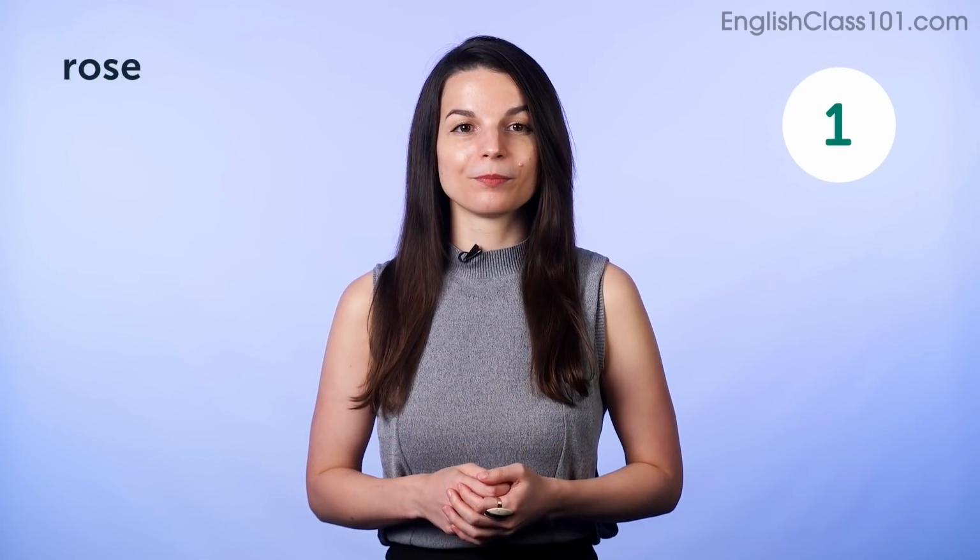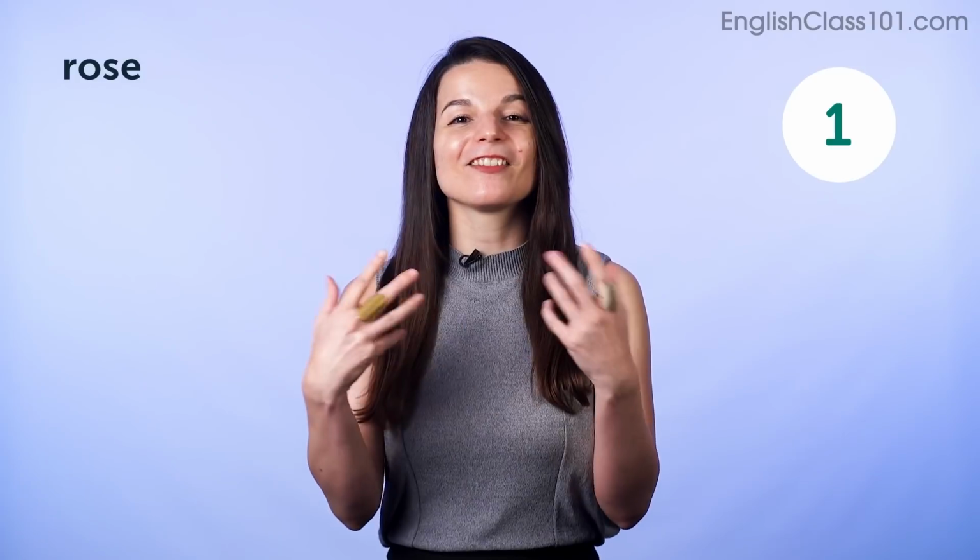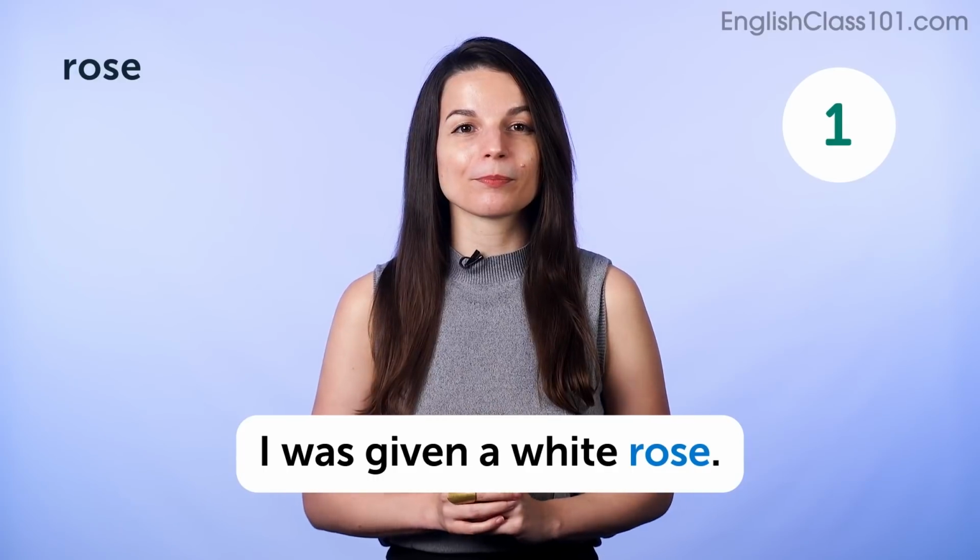Rose. A rose is a very common and very popular flower. It's very commonly associated with romance. It's given as a romantic gift or sometimes just as a friendly gift. I was given a white rose.